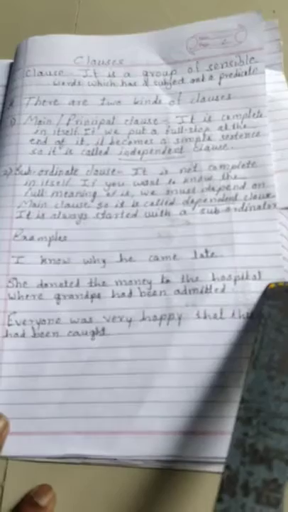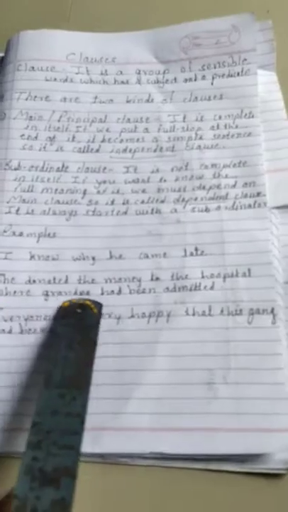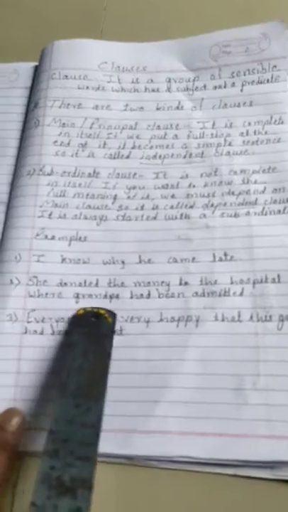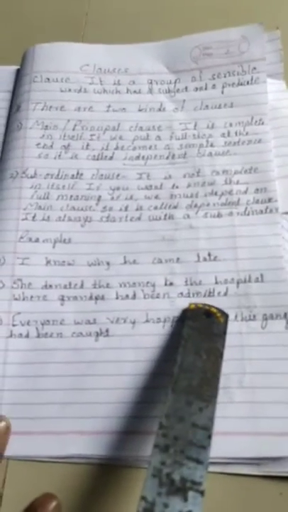We will see the second example. She donated the money to the hospital where grandpa had been admitted. In this sentence, she donated the money to the hospital is a main clause, because it is a meaningful sentence. And if we put a full stop at the end of it, it becomes a simple sentence. We can use it separately also. Where grandpa had been admitted is not a meaningful sentence. Therefore it is called subordinate clause. If we want to know the full meaning of it, we have to take the help of the main clause, so that we come to know to which hospital she donated the money.